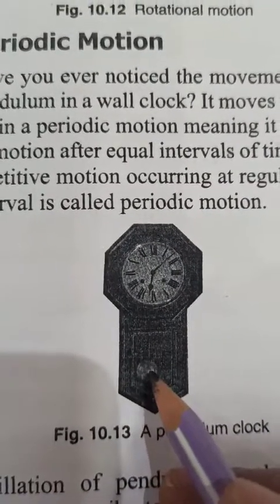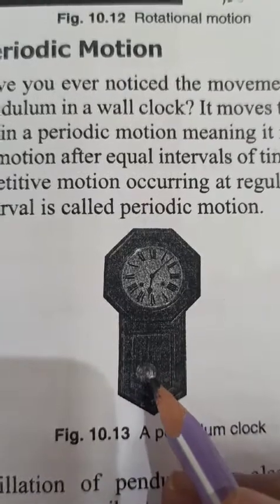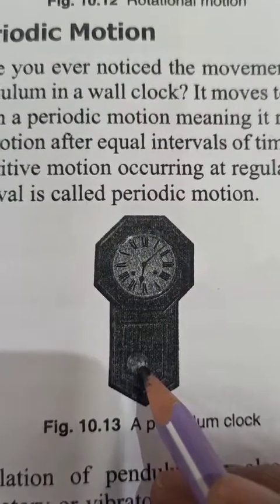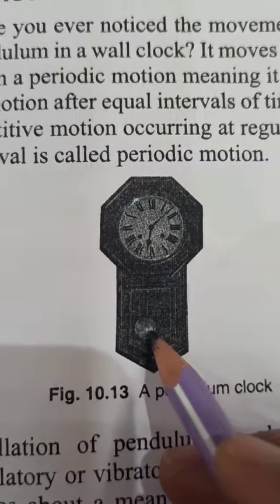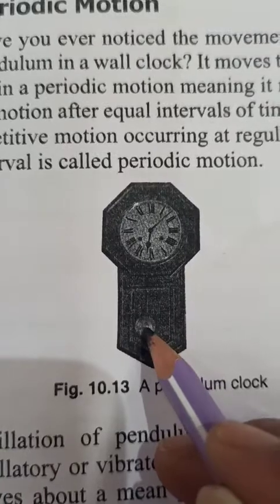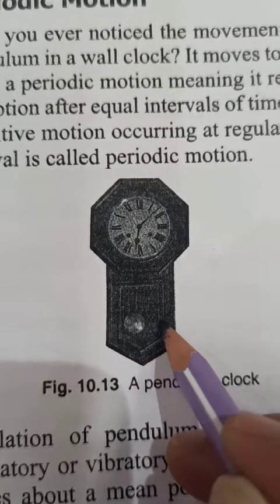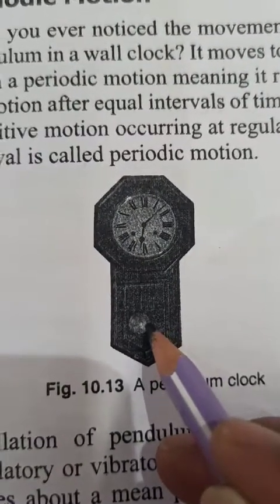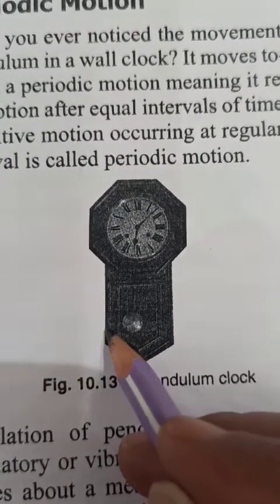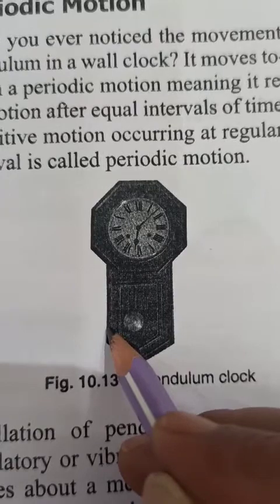This pendulum, when it is at the center, suppose it takes a second to move from the center to the right side, then it also takes a second to move towards the left.